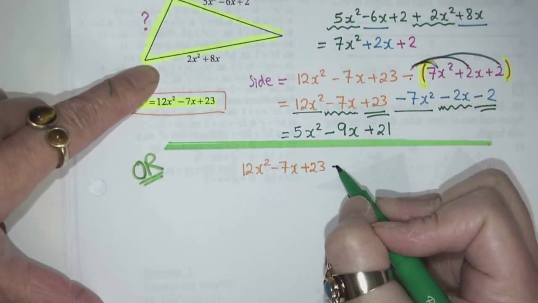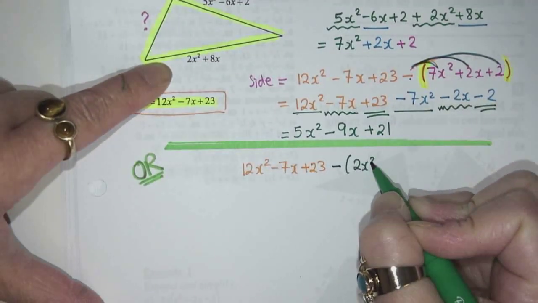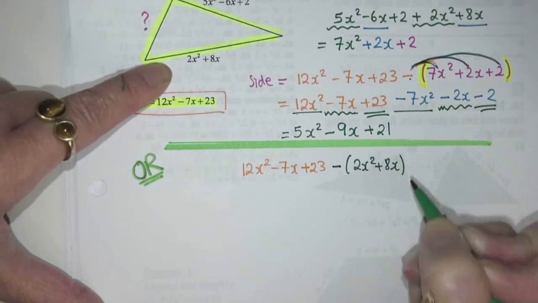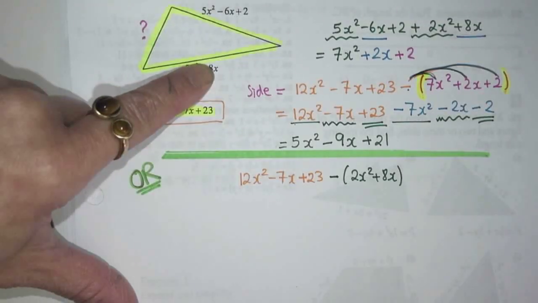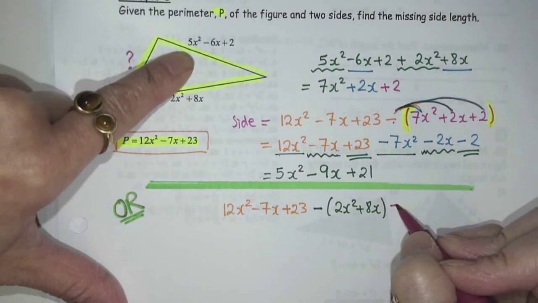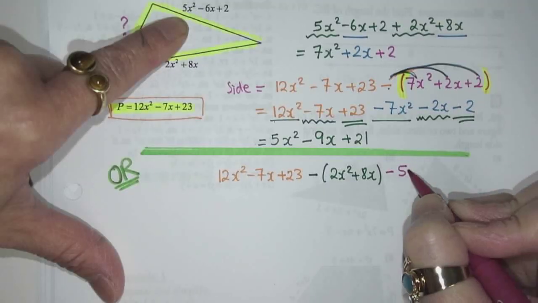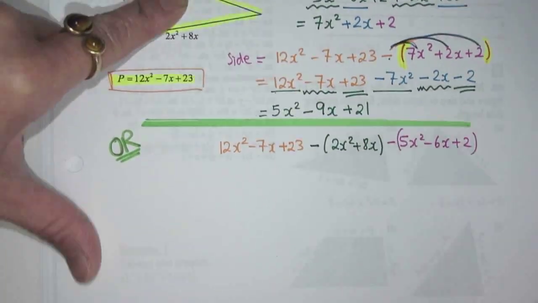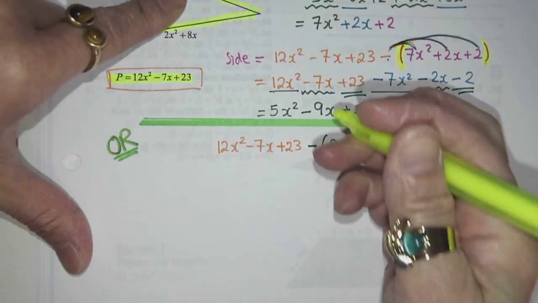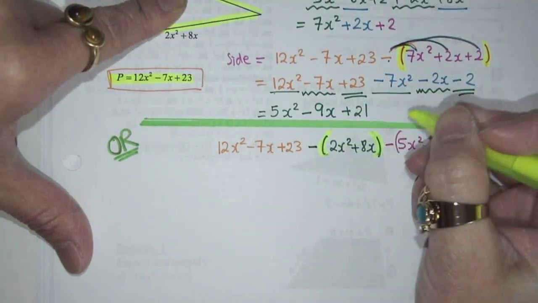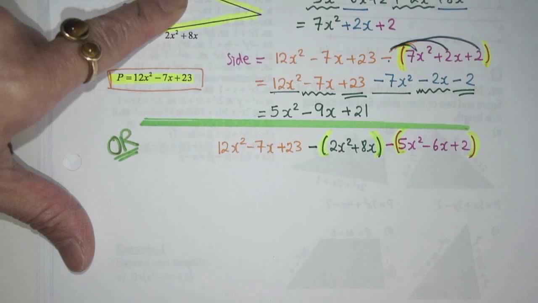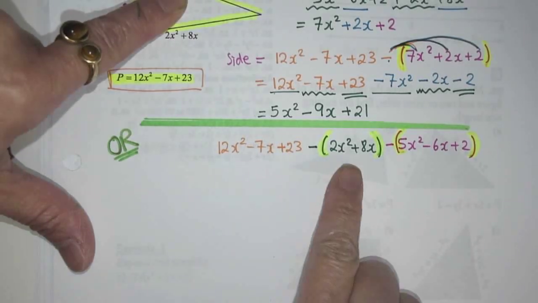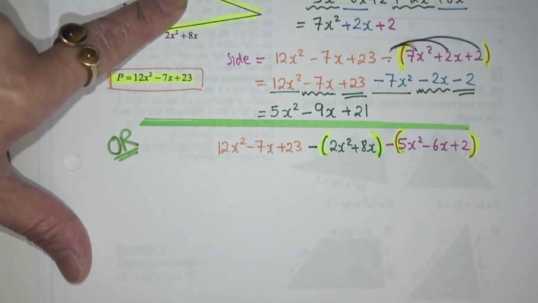I'm going to subtract this side, so minus 2x squared plus 8x, and then also subtract this side, so minus 5x squared minus 6x plus 2, remembering that each one of those sides has to be in its own individual bracket. So minus this one and then minus that one. And that's what we would find.